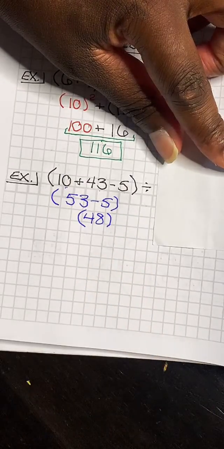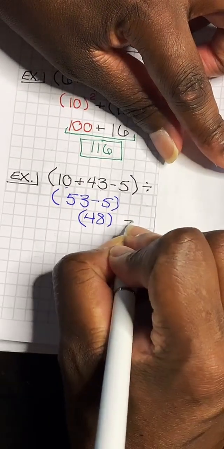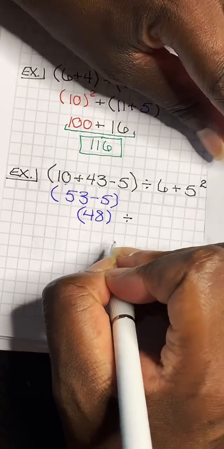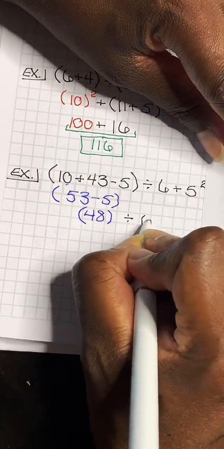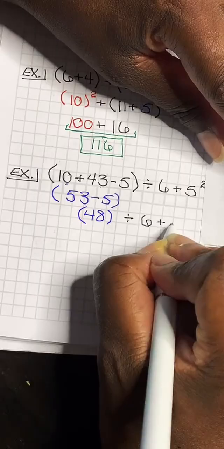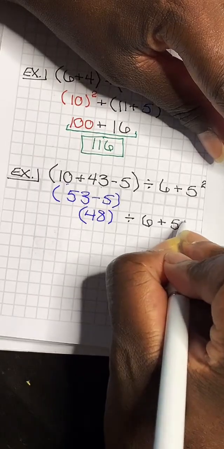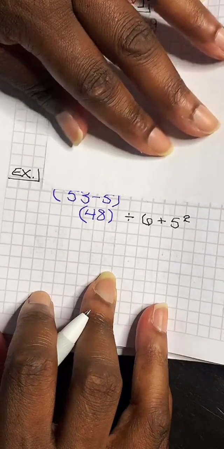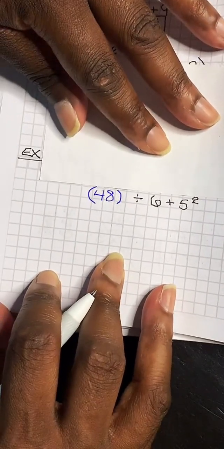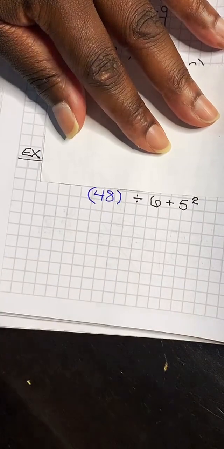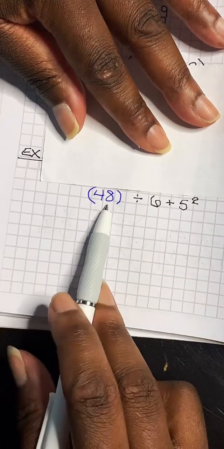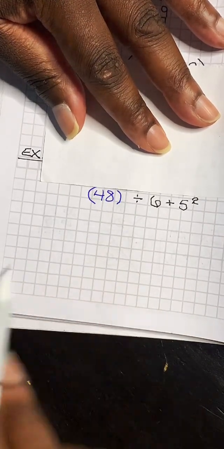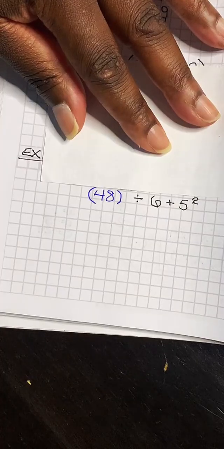There's a division sign, so I'm going to bring that down. Then we have our 6 plus our 5 squared. Now, let me cover this up so we can focus on it. We took care of our parentheses. All we have is that 48. Now we have to take care of our exponent.